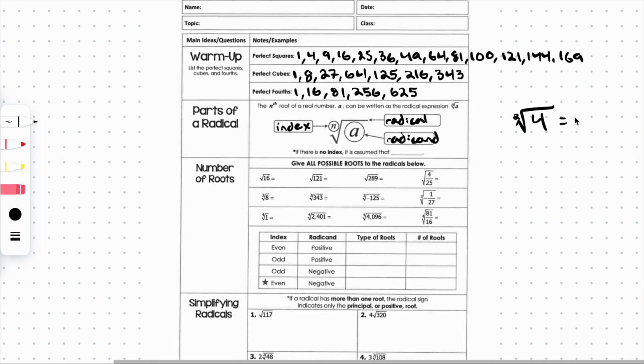Or conversely, negative 2 times negative 2. So this is going to be positive or negative 2. There isn't really a good way to write that down, but you get the idea.